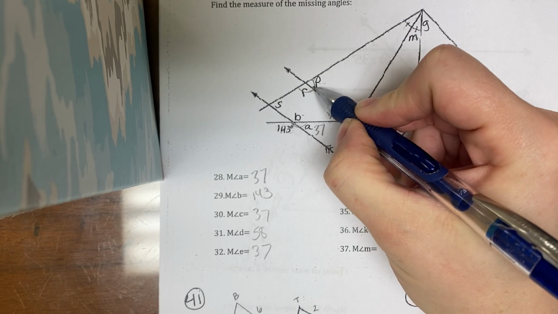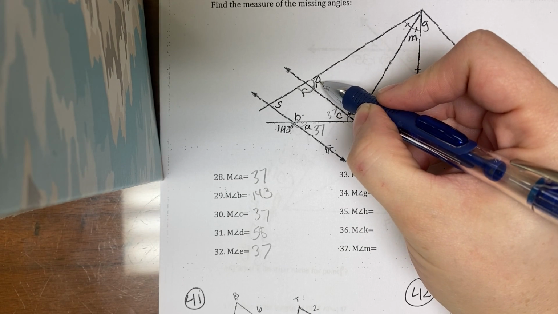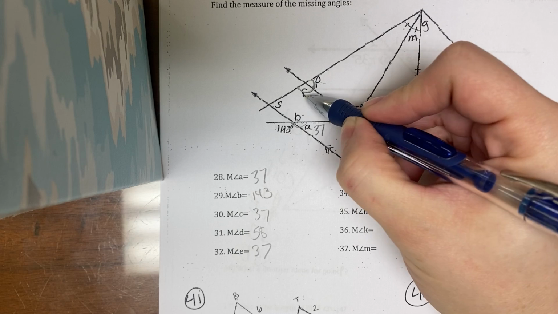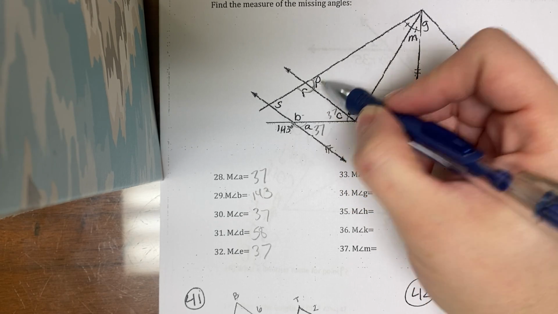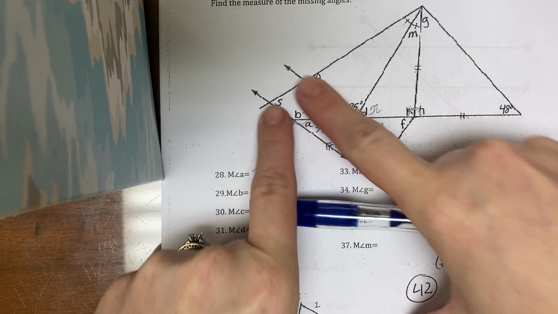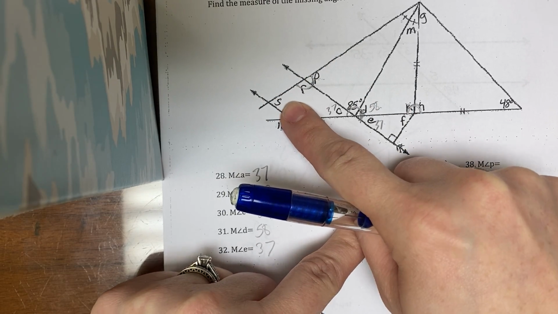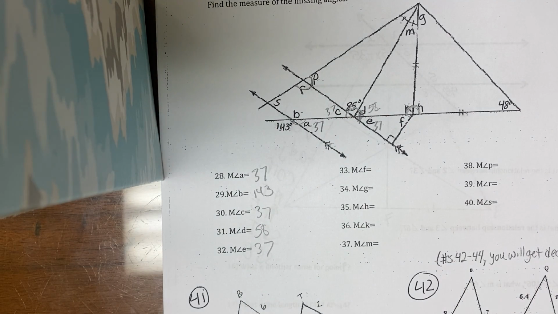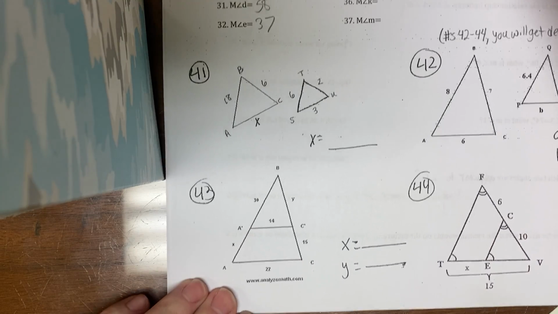P and R make a straight line. They're going to add to 180. So do 180 minus whatever you got for P to get R. And then parallel lines again. This would be another transversal. P and S would be corresponding, so pick it up and drop it. Okay, 41.